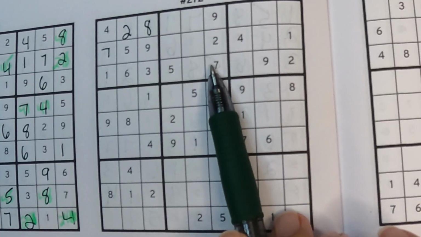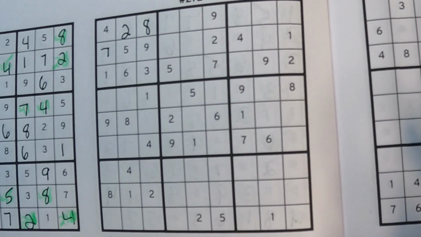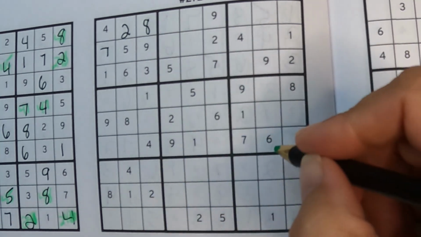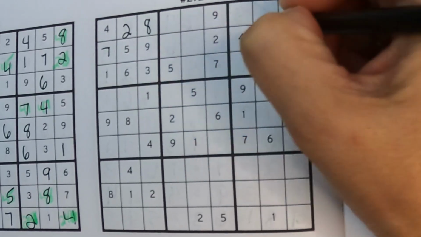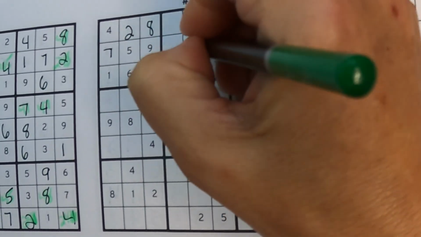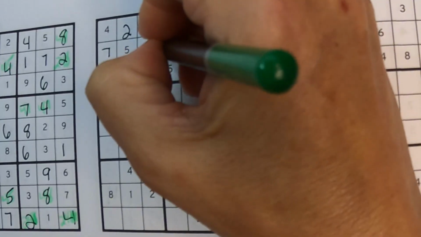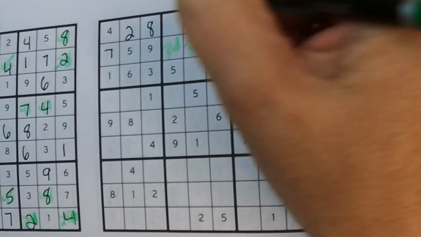For this row now, we're missing 3, 6, and 8. We've got a 6 here, so 3, 8, no help here, 3, 6, 8, and no help here, 3, 6, 8.